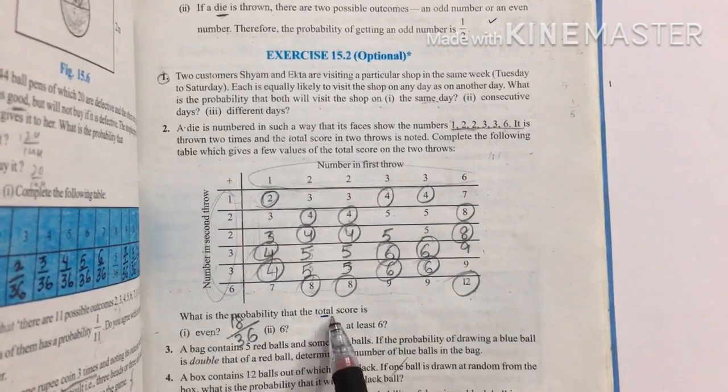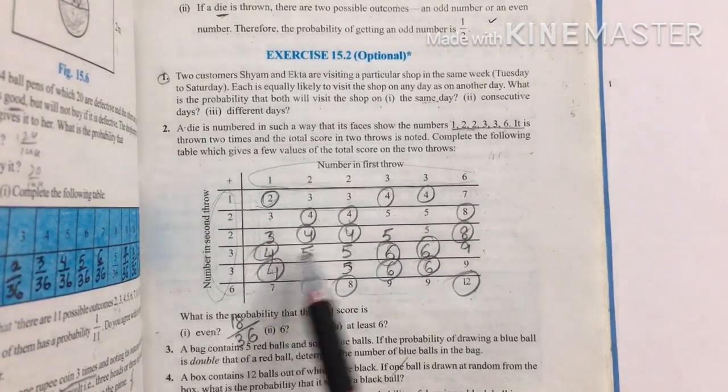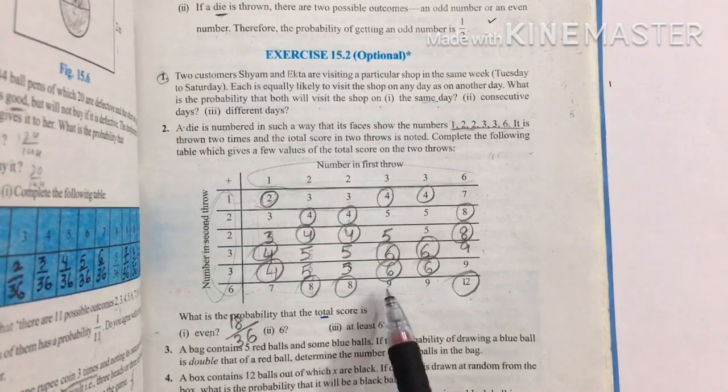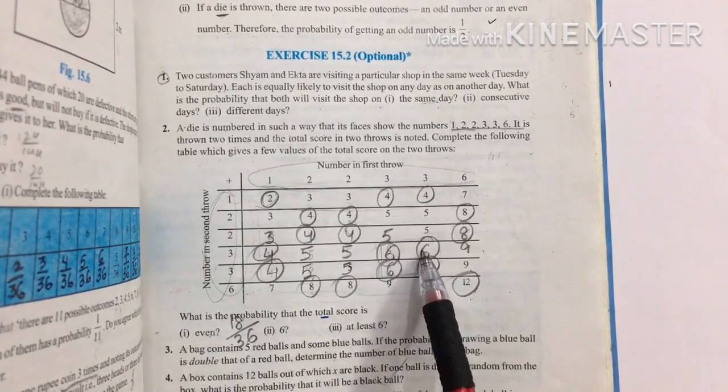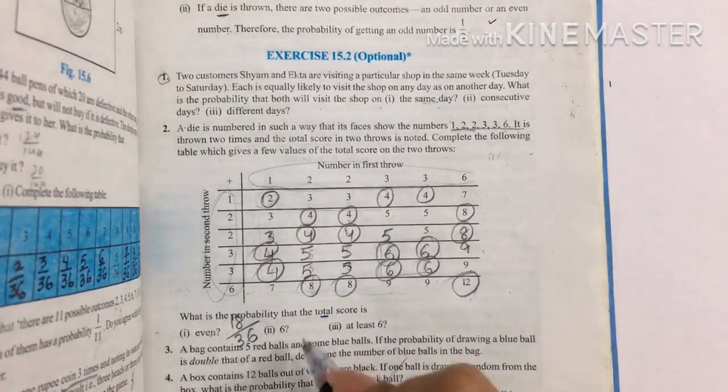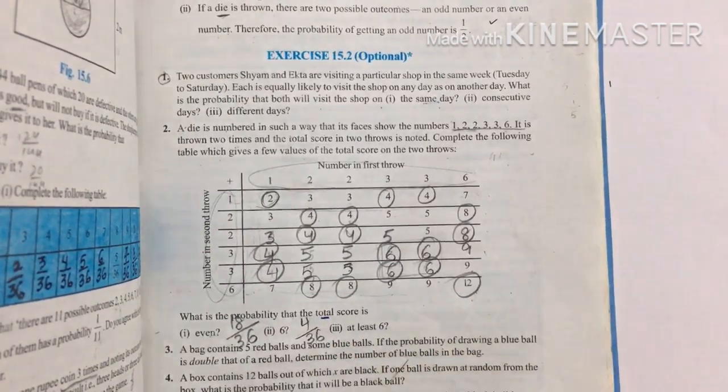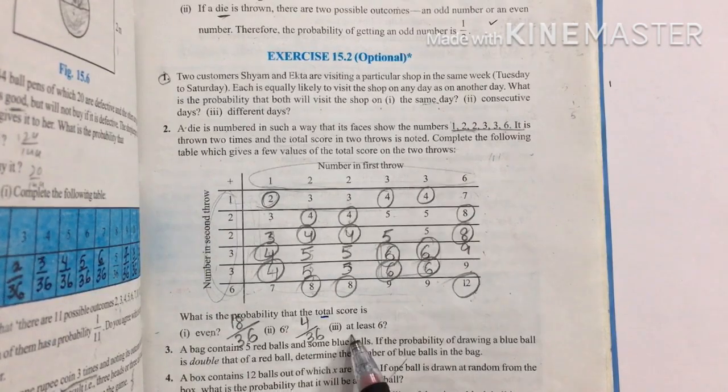What is the probability that the total score is 6? So count how many times did you see 6 here. So I see 6 here, 1, 2, 3, 4. 4 times. 4 out of 36.